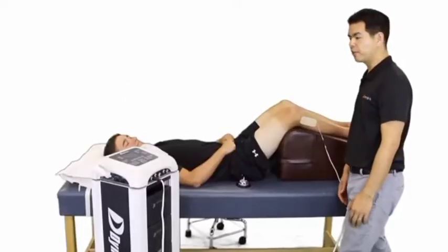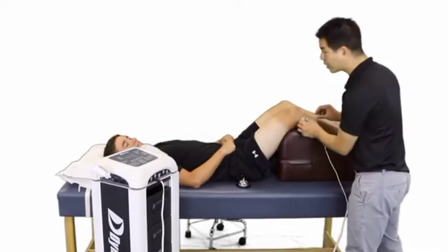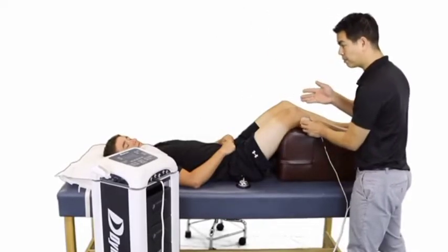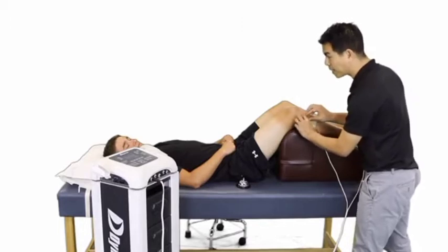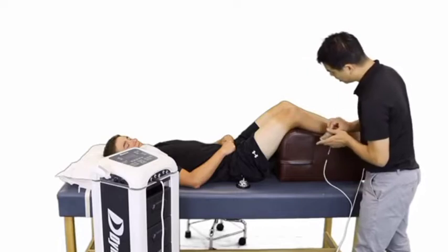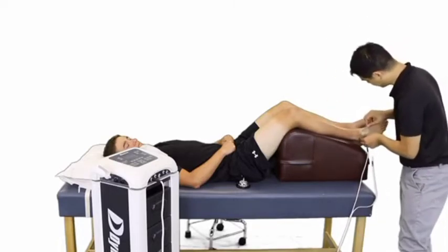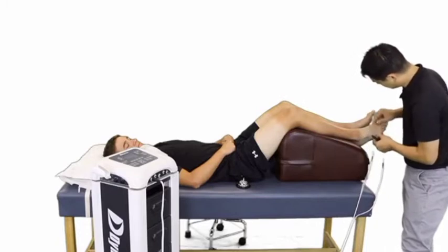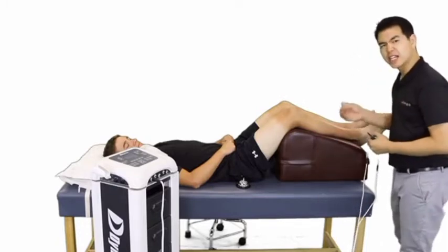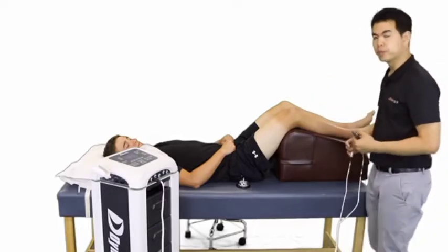After the 30-minute intervention, we are going to ensure that the device is switched off. And now we're going to ask the patient, how are you feeling right now? Good. Okay. I'm going to slowly remove the pad and check your skin. The skin condition looks good. Observing for any rashes or wheals. Otherwise, the patient looks good and the treatment is complete.